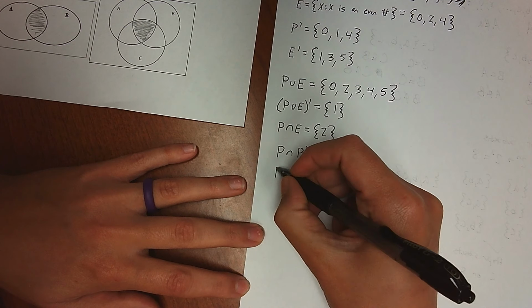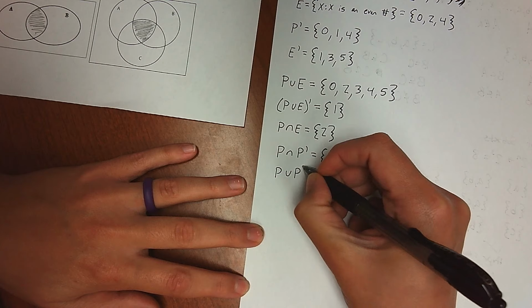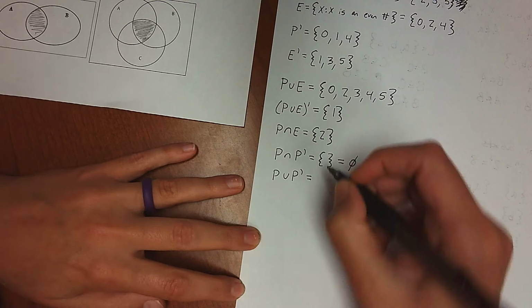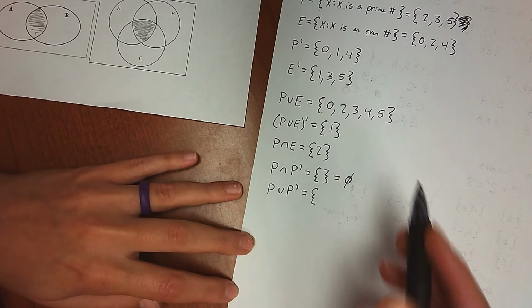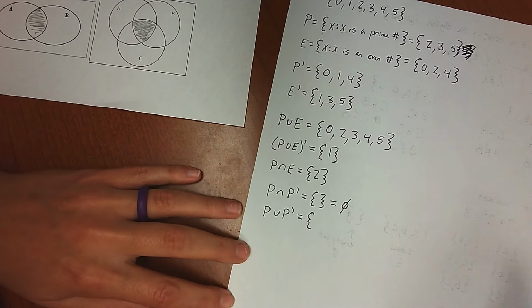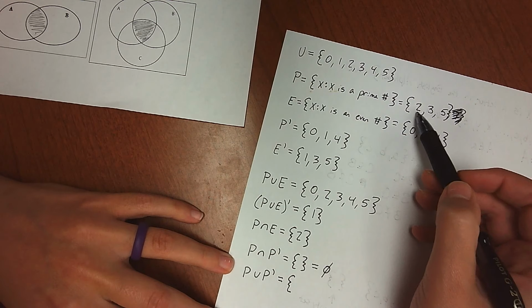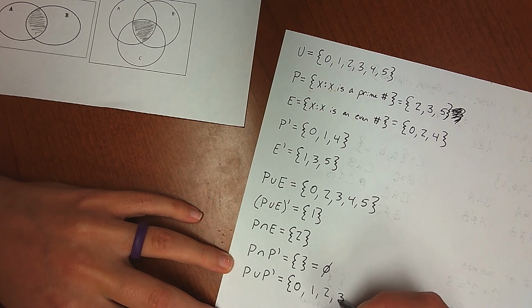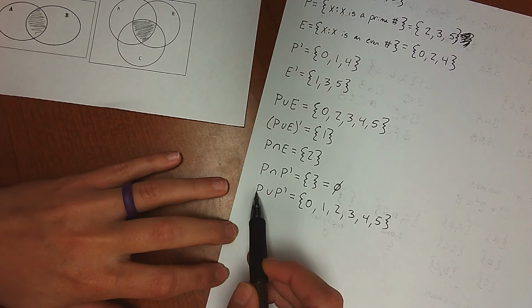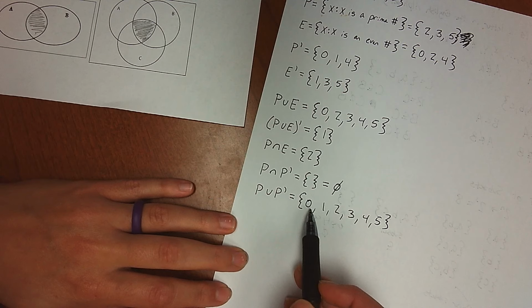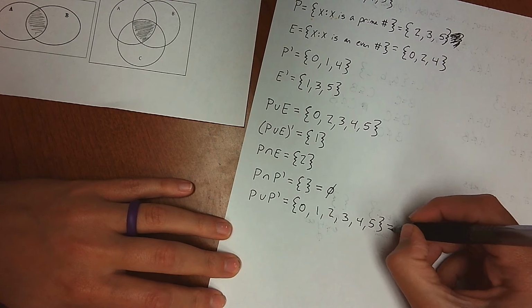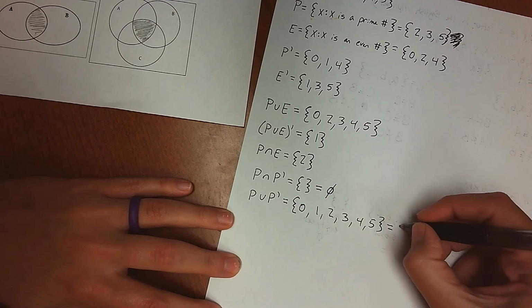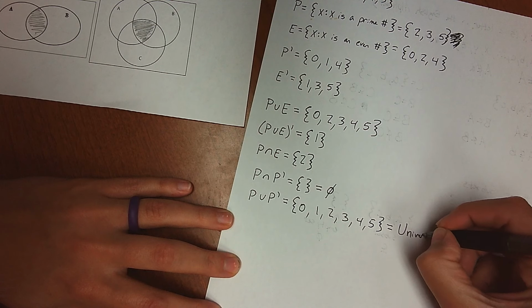But what if I flip that around? What if I do P or P naught? Well, or means it could be one, or the other, or both. So here's P naught. The smallest element I see is 0. Then I see a 1, then 2, then 3, 4, and 5. So notice when I had the set and its complement, it was 0, 1, 2, 3, 4, 5. The set and its complement will always be equal to the universal set.